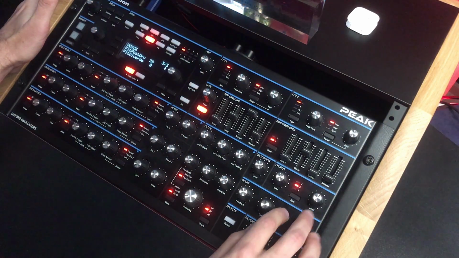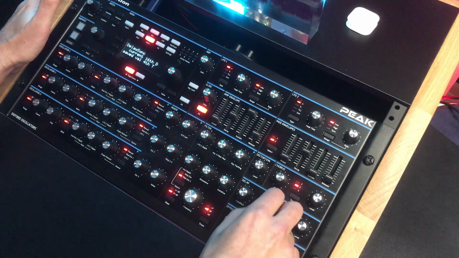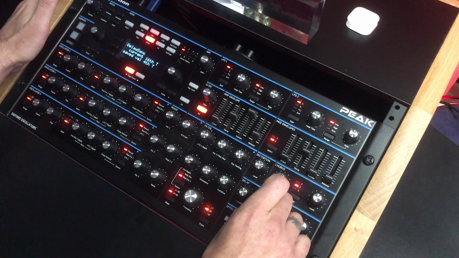Give it a bit of delay just for a little bit of rhythm. It's going to be out of tune, sing. Make sure it's 8th. Oops, wrong way.